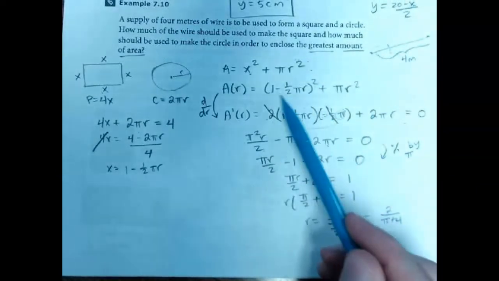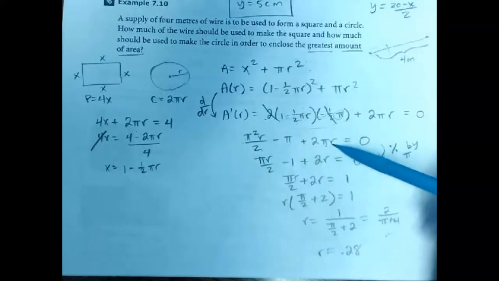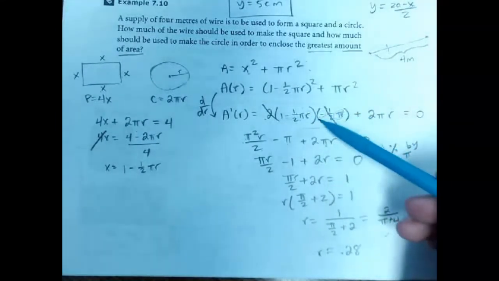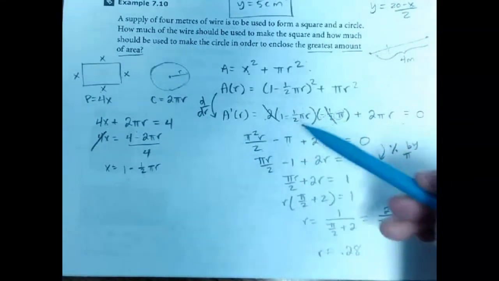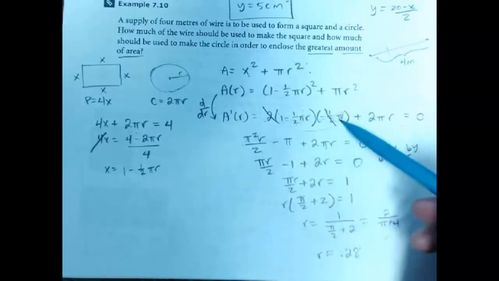Then you had the inside piece, which derivative was negative 1/2 pi. Then you had the other piece. Okay, so that derivative was all right. That's all the calculus right there. Then you were just doing the algebra. That part just copied. You had the negative pi, negative times negative. That's why that part is positive. Then you had pi squared r over 2. Then you had the 1 times the negative pi.